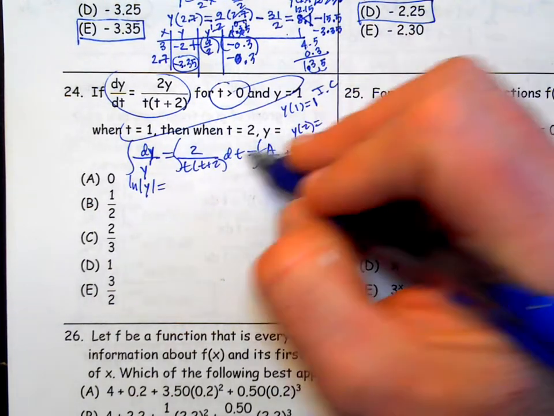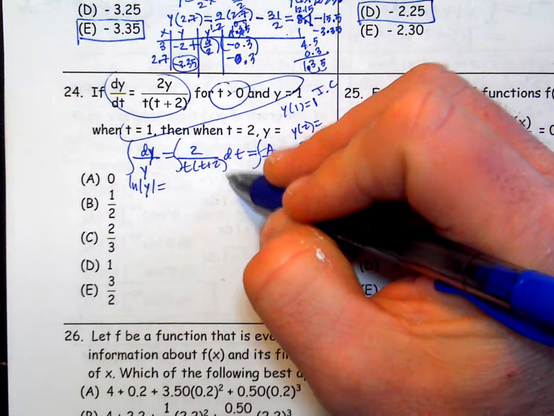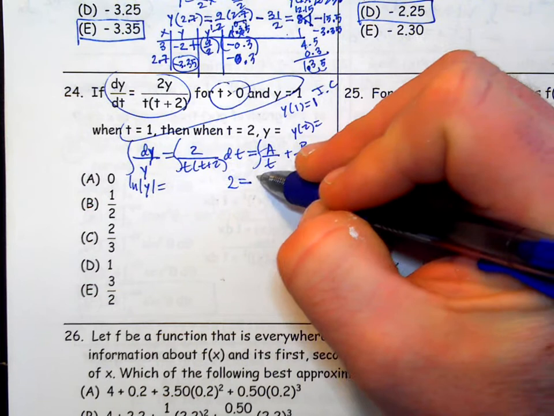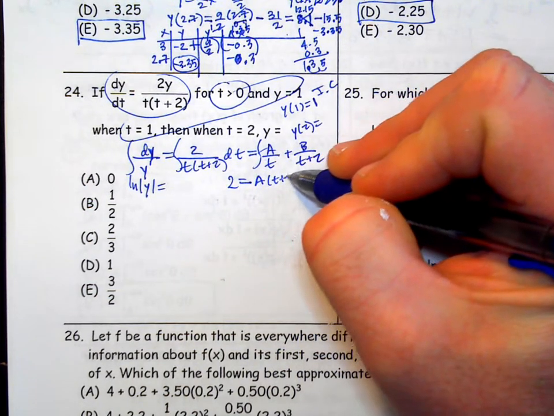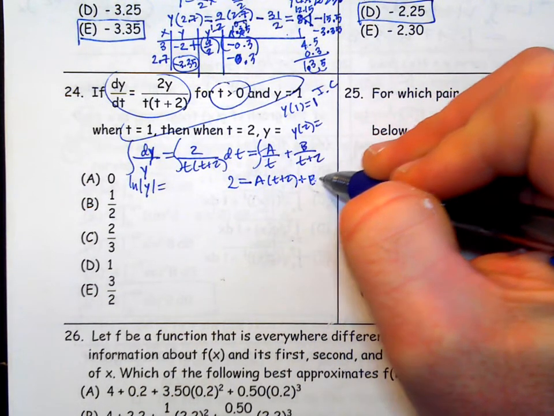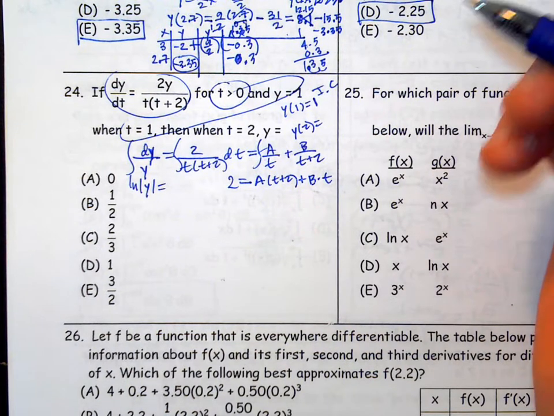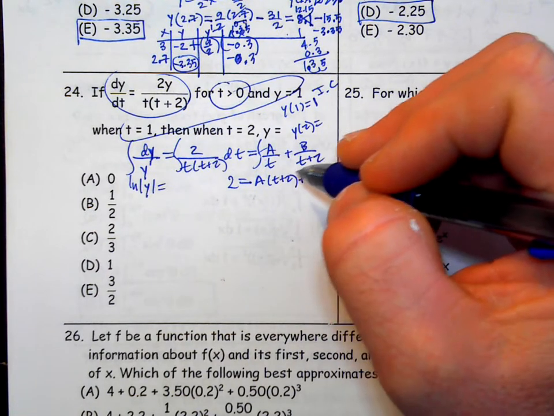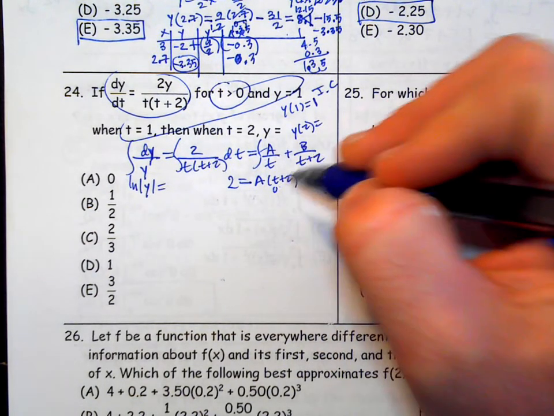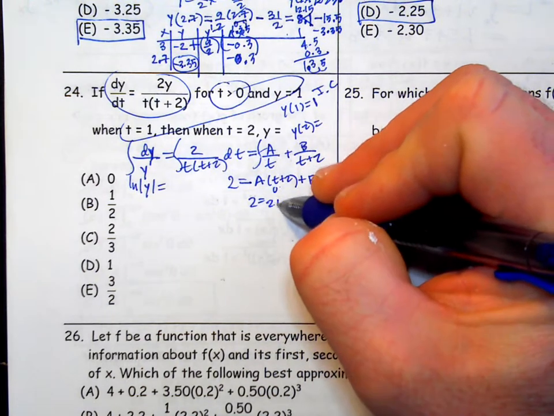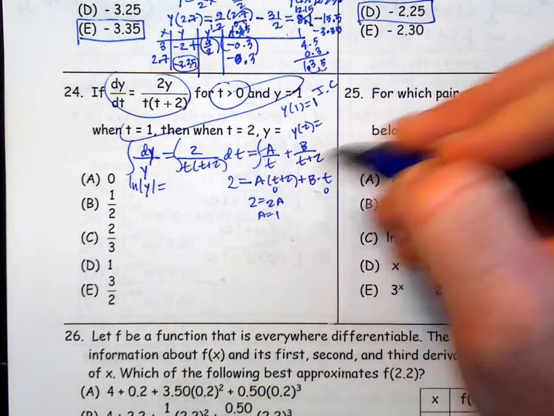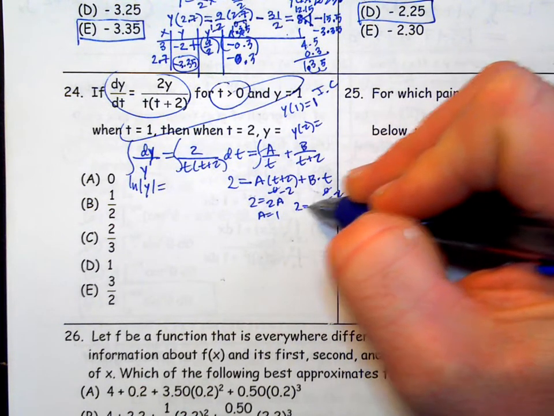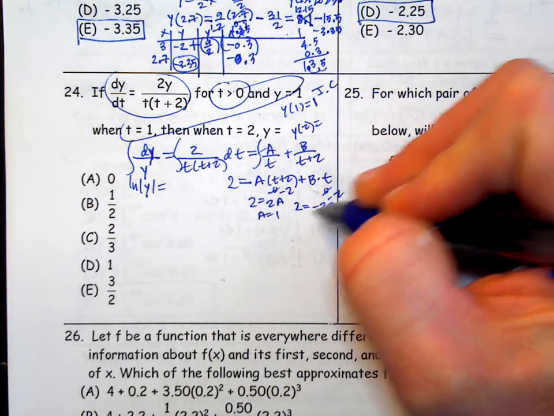And so the way we do it is we multiply through by the least common denominator, which is the original denominator, and you get 2 equals a(t plus 2) plus bt. And then we use the cover up method, cover one up, eliminate it essentially to get the other one. So if we plug 0 in for t, we get 2 equals 2a, a equals 1. And then we plug negative 2 in for t, and we get 2 equals negative 2b, and b equals negative 1.